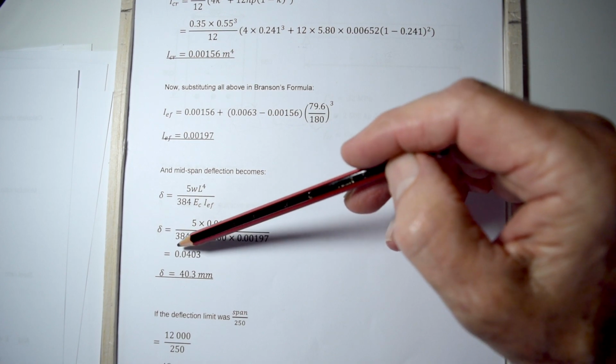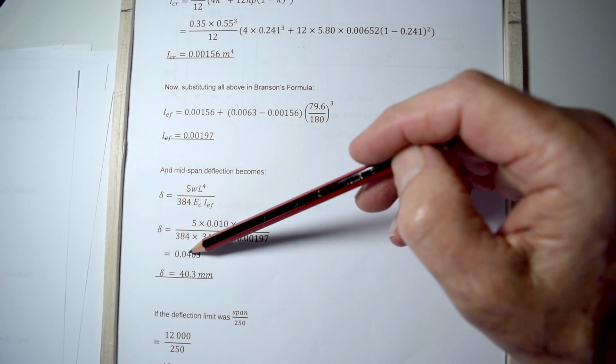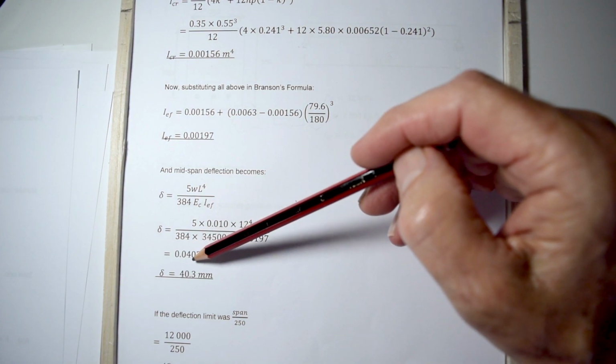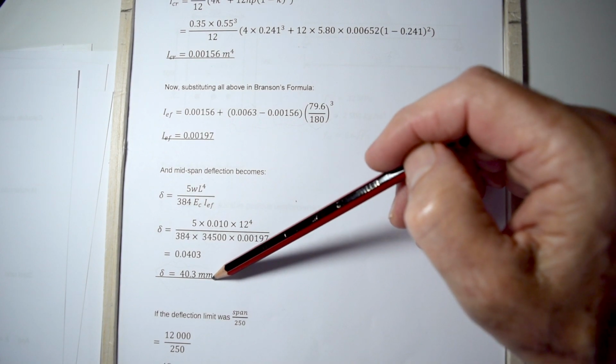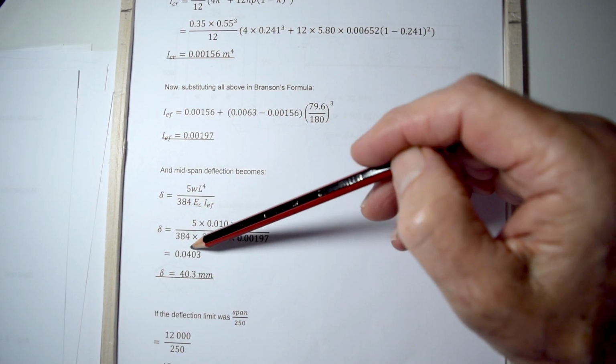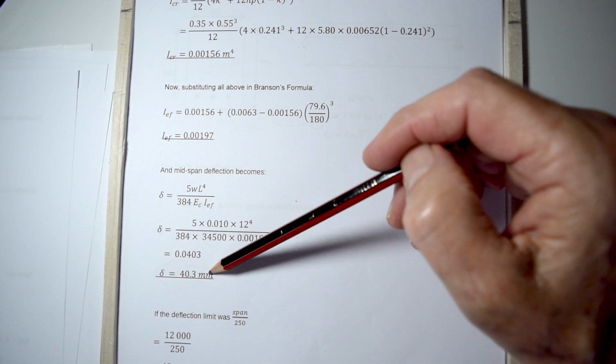meters. And if you multiply that by 1,000, the actual deflection is 40.3 millimeters.